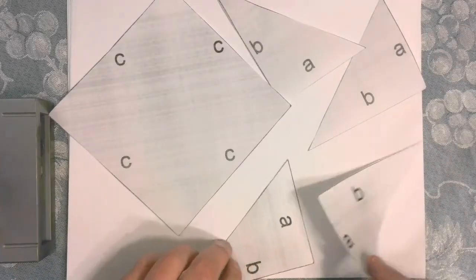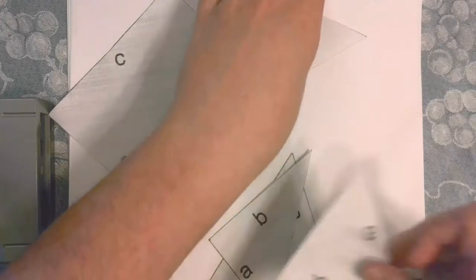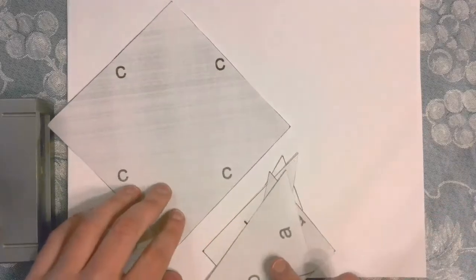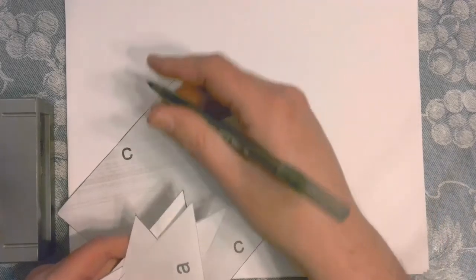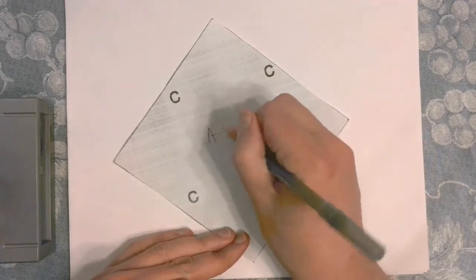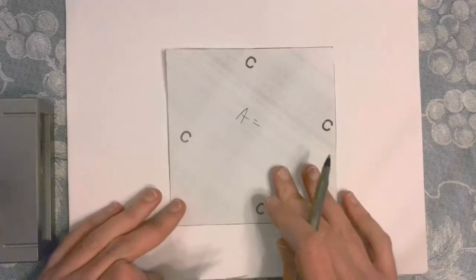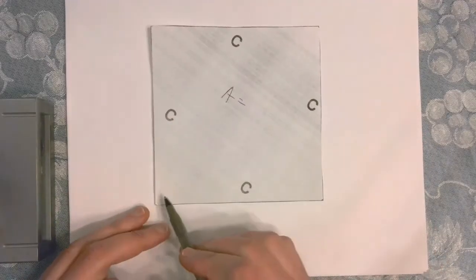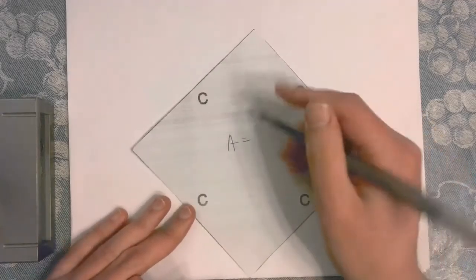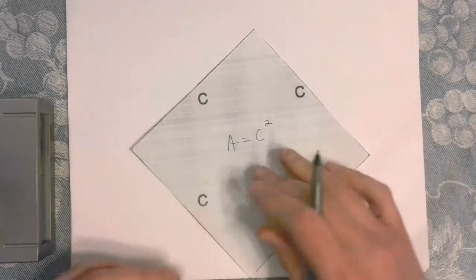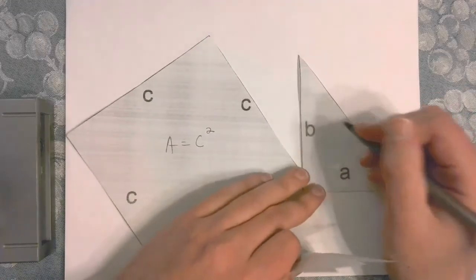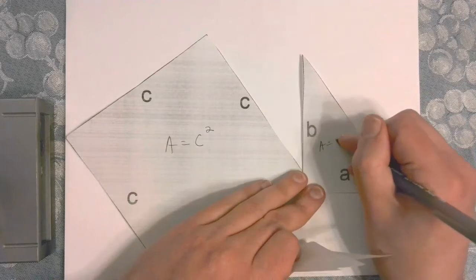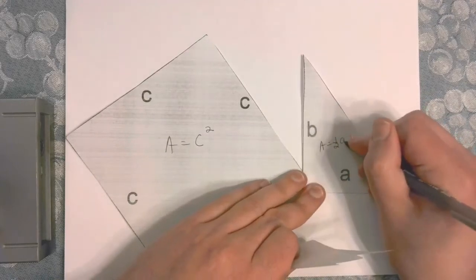Okay, so there's 4 of these right triangles, and there's 1 of these. So let's see, what would the area of all of that be? The area would be base times height. If it bothers you like this, we can certainly rotate. That won't change the area. So base times height, the area is going to be c times c, which is c squared. And then I've got 4 of these, and it's a triangle. So the area should be 1/2 base times height.